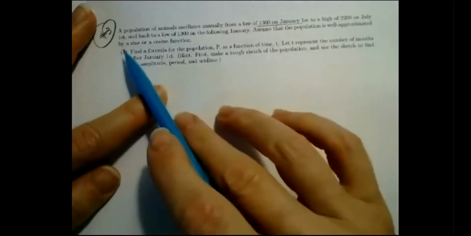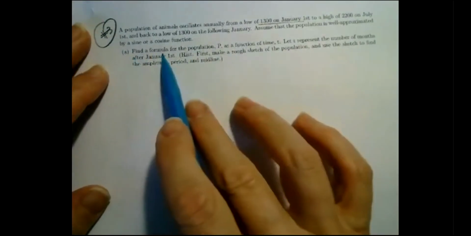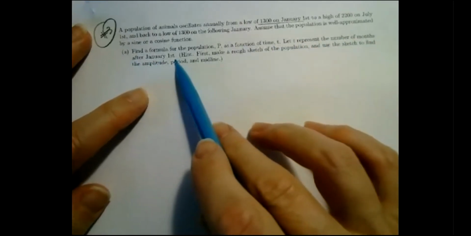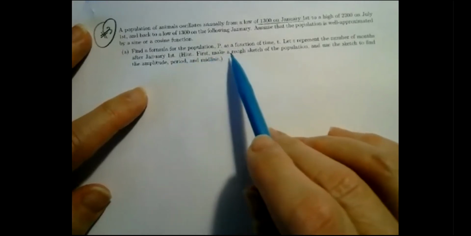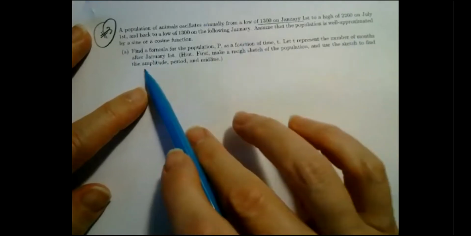And we're assuming that the population is well approximated by a sine or cosine function. Otherwise, the problem wouldn't be doable. The question is, find a formula for the population as a function of time. So time is my input, where t represents the number of months after January 1st. And my hint for you: make a rough sketch of the population and use the sketch to find amplitude, period, and midline. Okay, so let us sketch this graph a little bit.